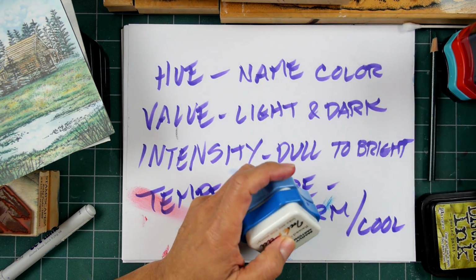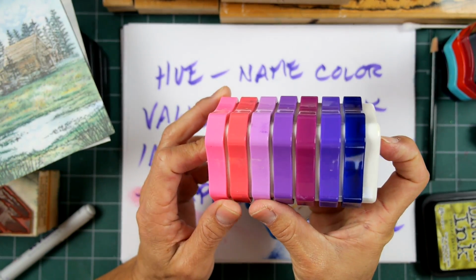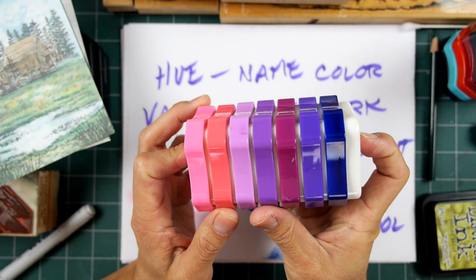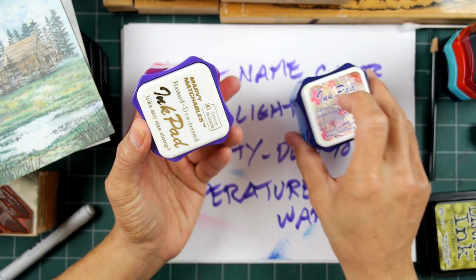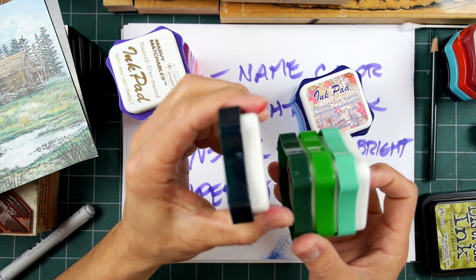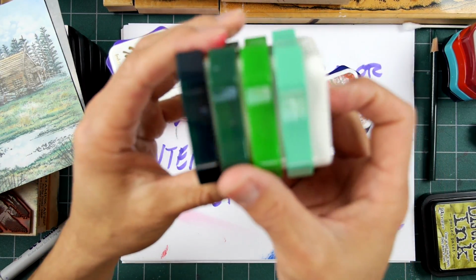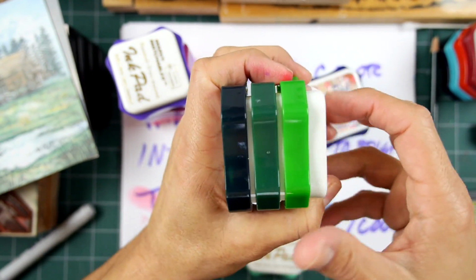So, your violet tones tend to be kind of in the cool spectrum. Definitely blues are in the cool spectrum. Greens can be a little bit more neutral, like, what temperature is this one right here? It's a bottle green.